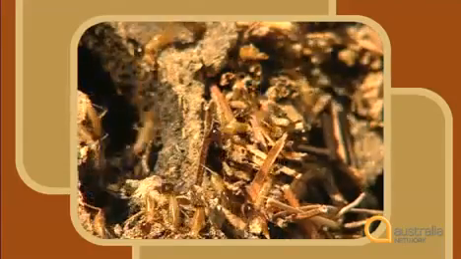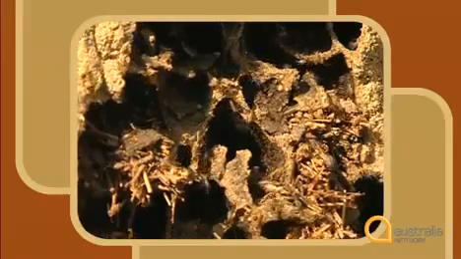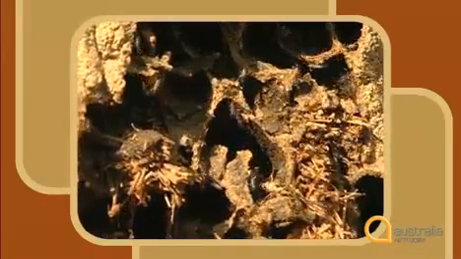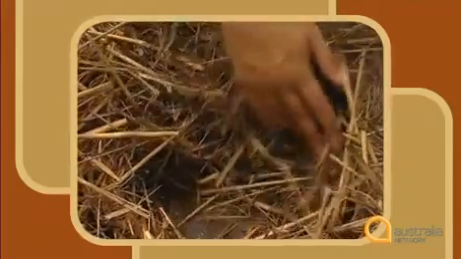So here in tropical Australia, termites are actually the major decomposer insect, and they also play a really important role in conditioning the soil, much like earthworms do. So they help to turn over the soil to create new soil and to increase the porosity of the soil.